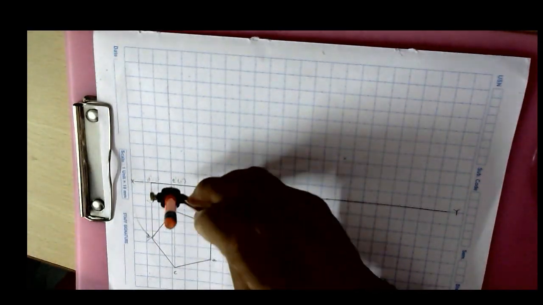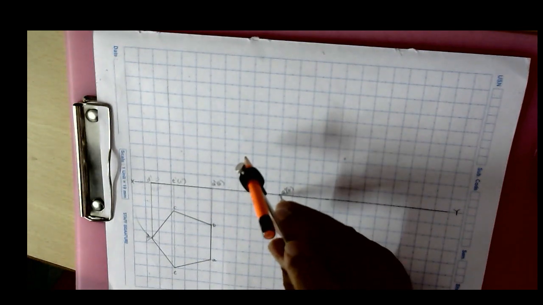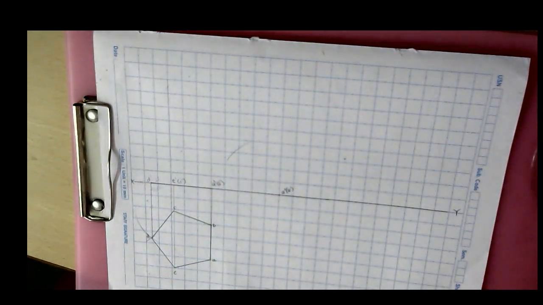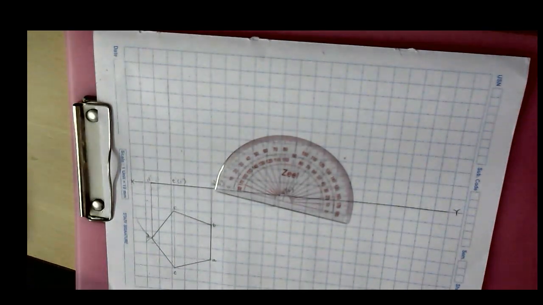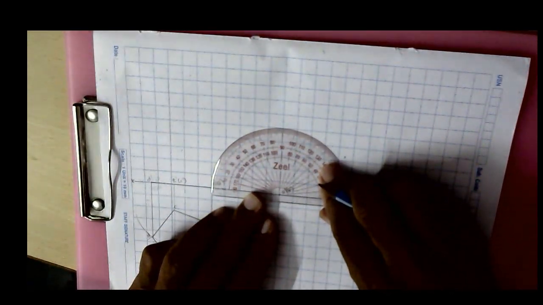Now I will measure the distance of this A dash D dash. I will draw one arc here. Now, as the surface has a 30 degree inclination to the horizontal plane, from the A dash B dash point you measure an angle of 30 degree.